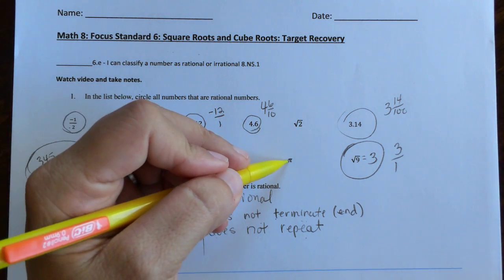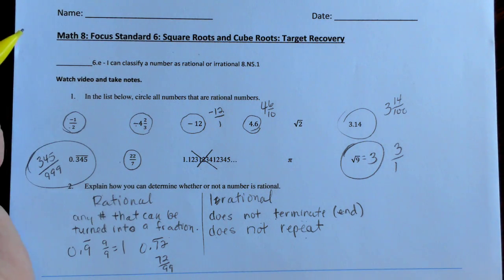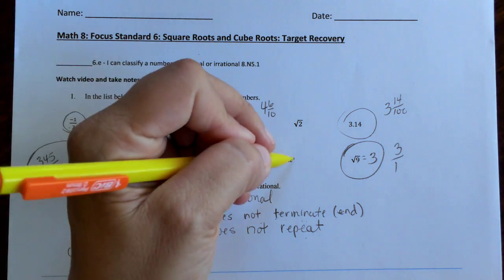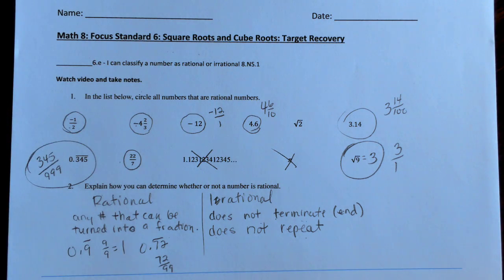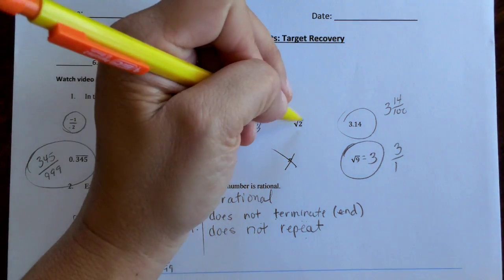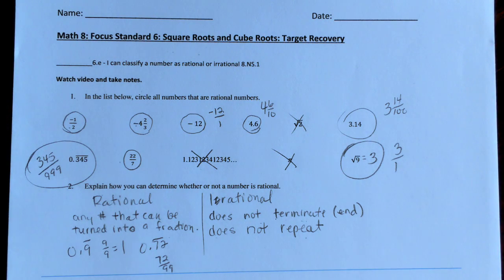Pi is the number 1 number that people know as irrational that goes on forever, so it cannot be turned into a fraction. And the square root of 2 is not a perfect square, and any square root that is not a perfect square goes on forever and is irrational and cannot be turned into a fraction.